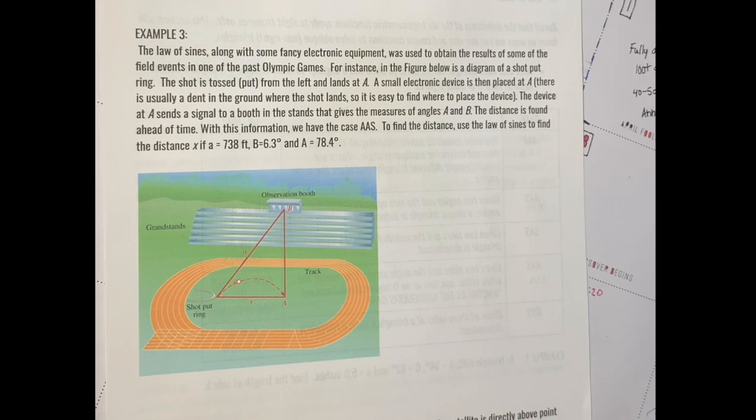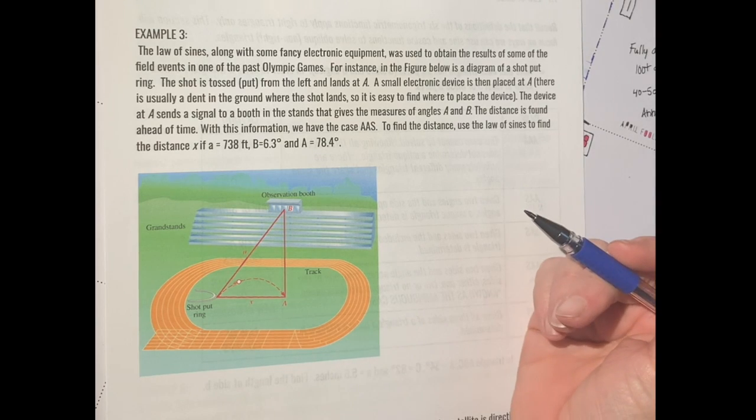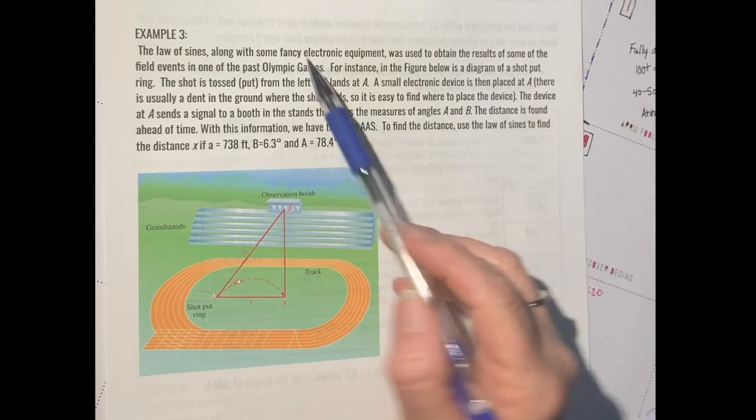Okay, so in these remaining examples, we're just going to look at some applications. Basically the same thing you did in examples 1 and 2. It's just going to be put more into the context of a real problem. So you can read the problem yourself.